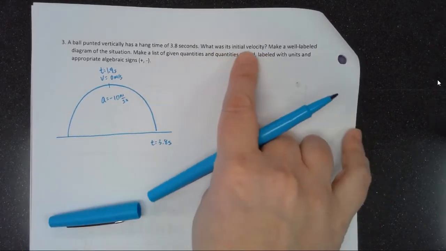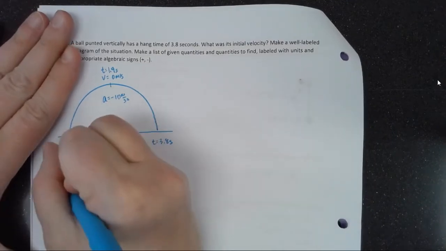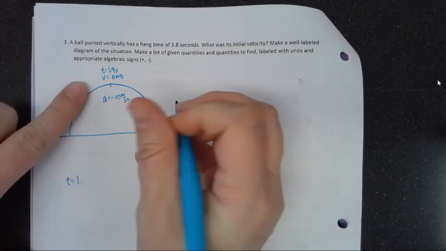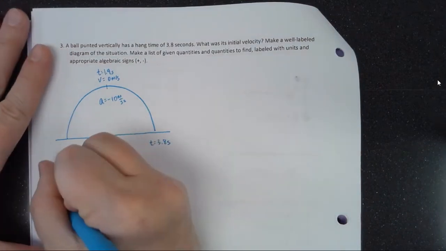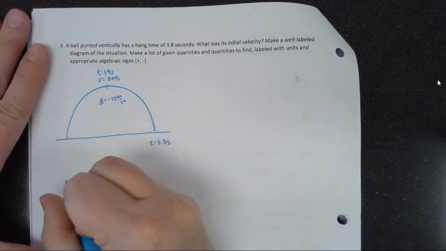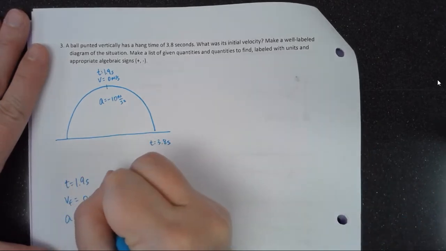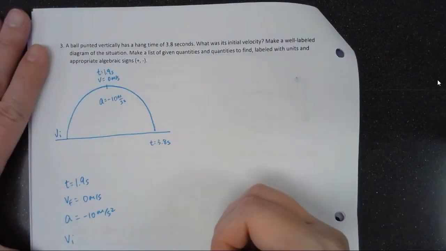So if we want initial velocity, we would have to have, let's see. I'm going to use this first half right here. So I've got 1.9 seconds of time. My final velocity is 0 meters per second. My acceleration is minus 10 meters per second squared. And I want to know what my initial velocity is. What are we solving for? Initial velocity.